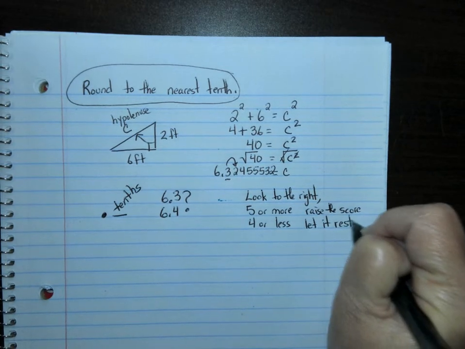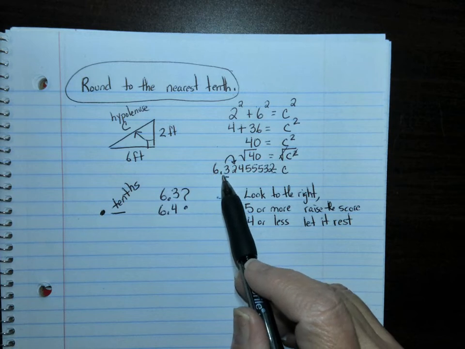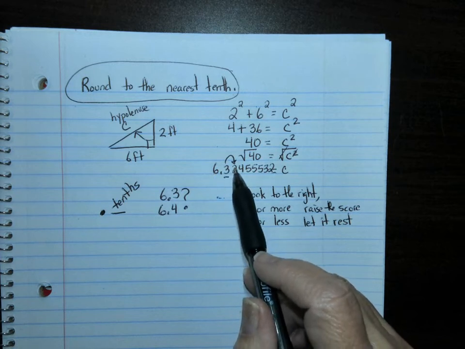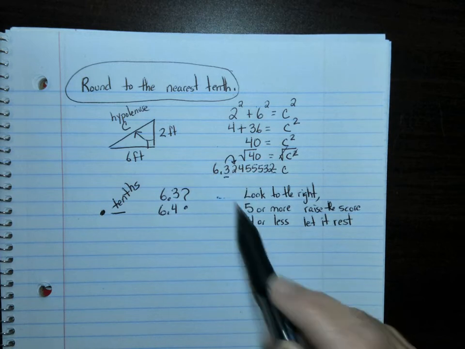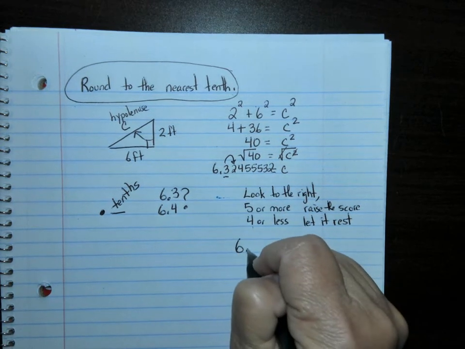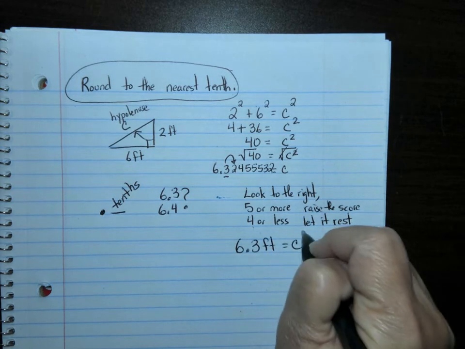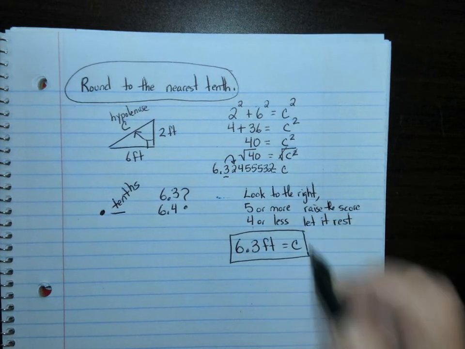Means stay where you are. So since I have 6.3 and that's a 2, and 2 is less than 4, my rounded answer is going to be 6.3 feet. That's going to be my answer for C.